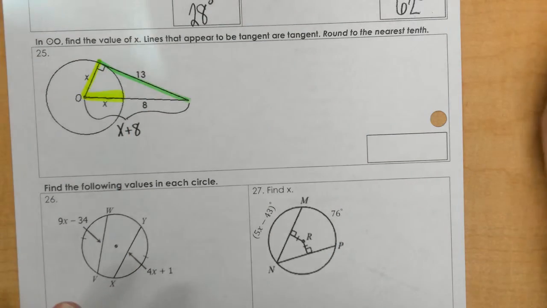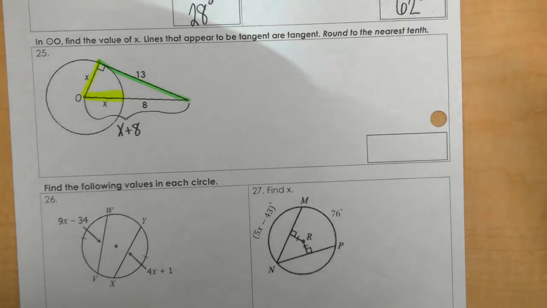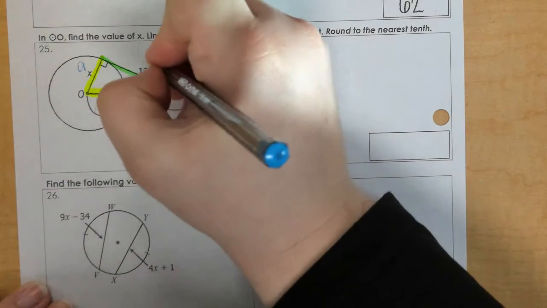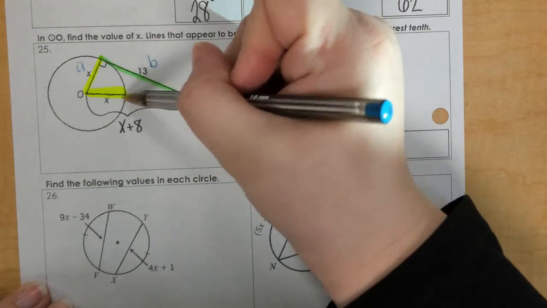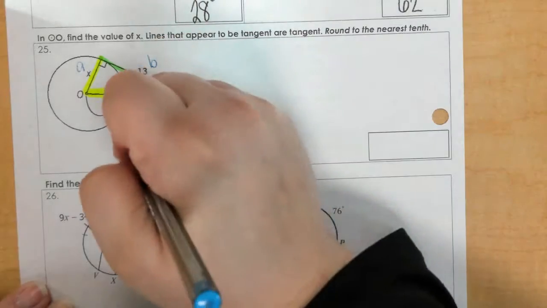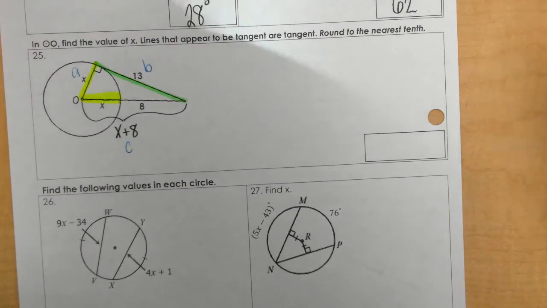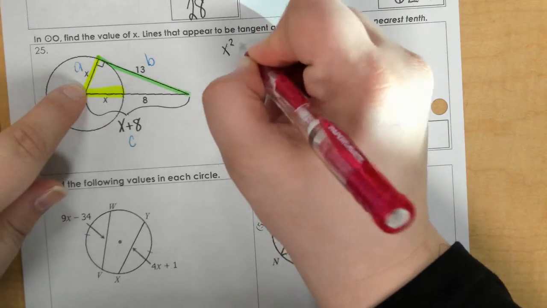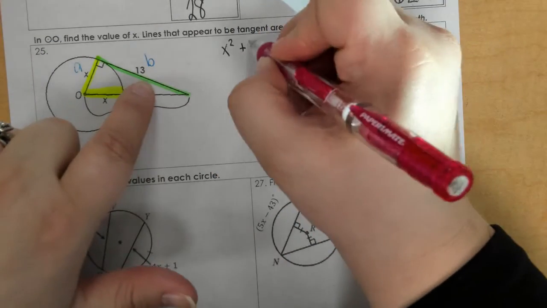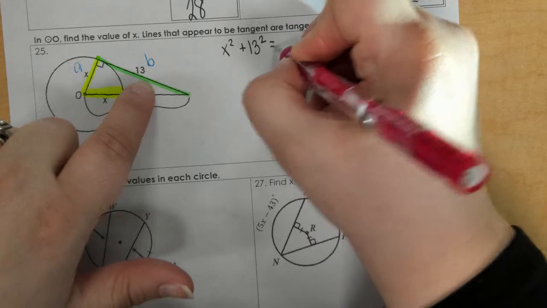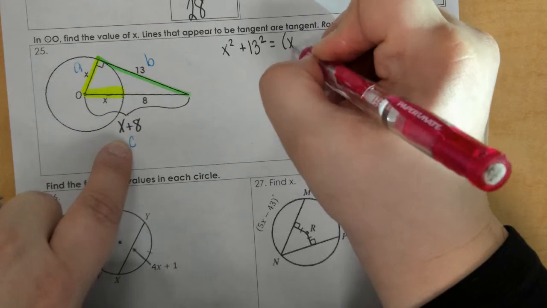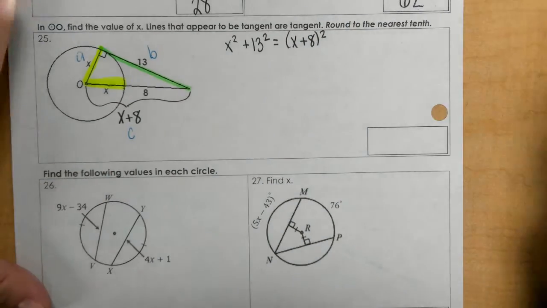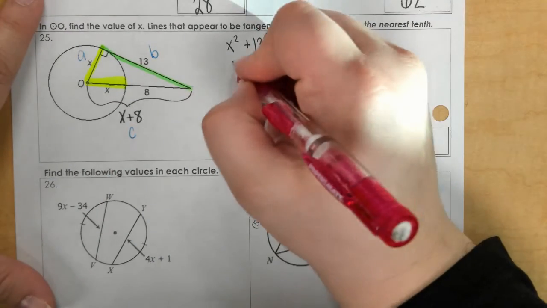Okay, now if we were to label our sides, this is considered like your A, your B, and because this segment is across from the right angle, this is like your C. So we would say a squared, which is x squared, plus b squared, which is 13 squared, equals c squared, which is really x plus 8 squared. And so that means that you have to write this twice.